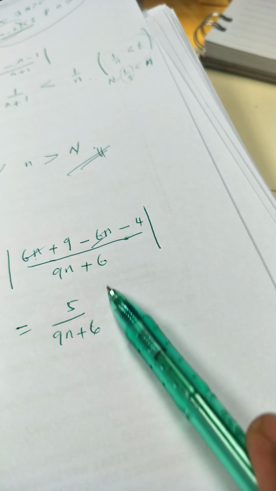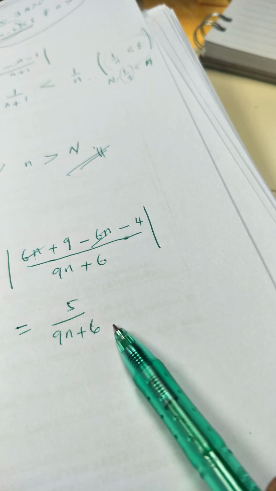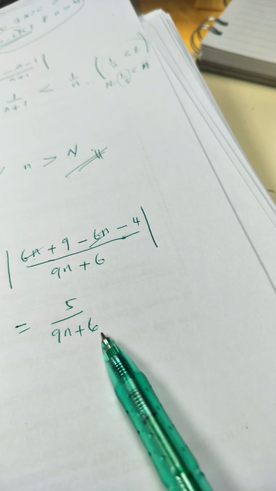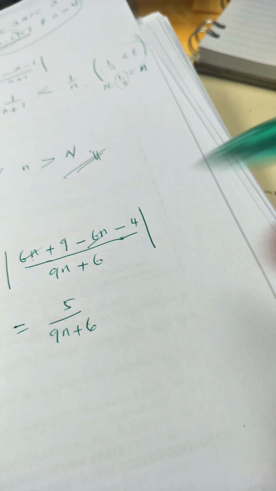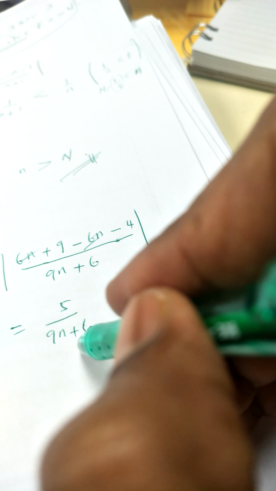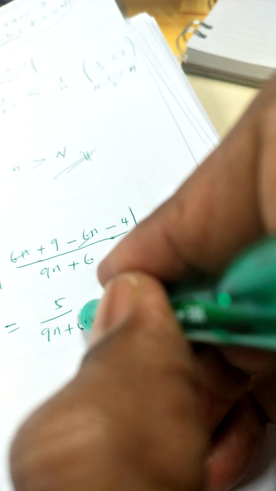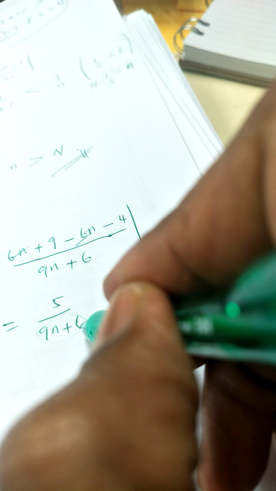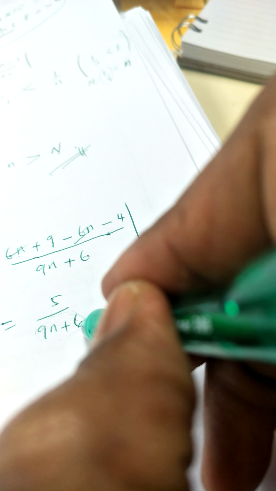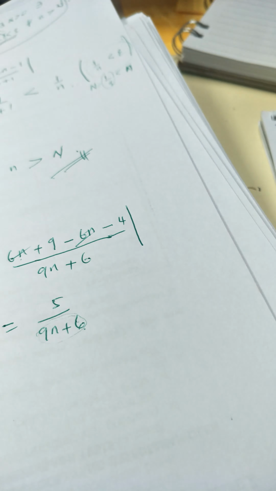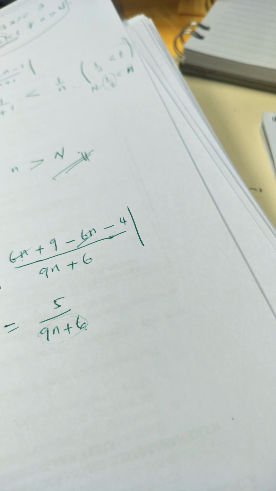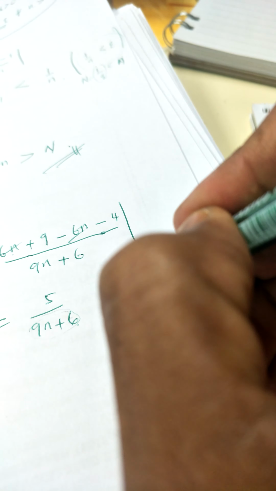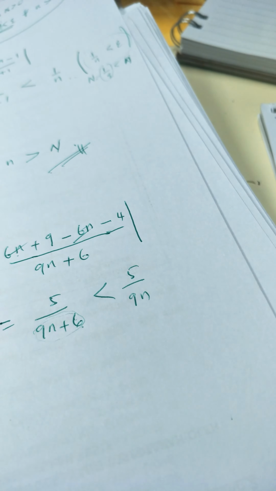We have a single term for the numerator, but in the denominator we have two terms. If you make the denominator smaller, the right hand side is bigger. So you can have 5 over 9n, which is bigger.